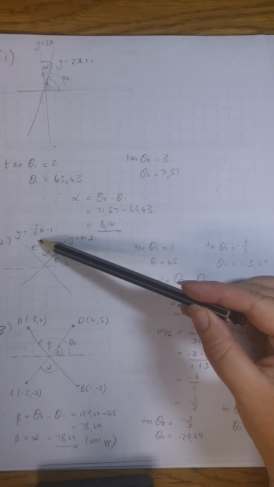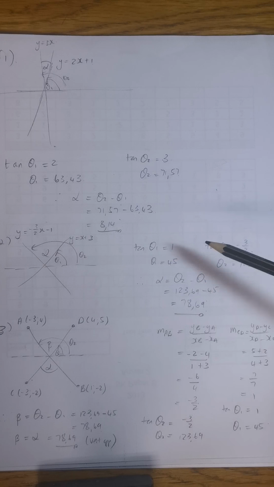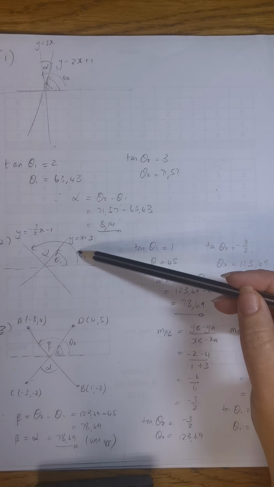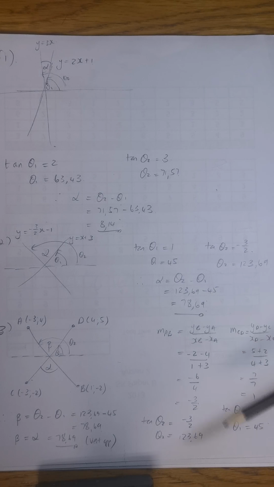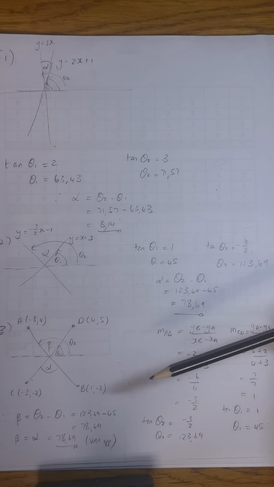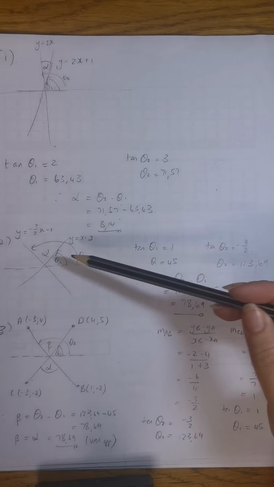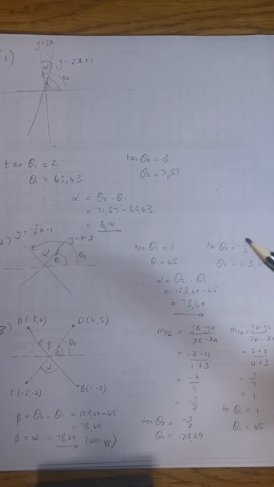The same thing over here. Gradient negative 3 over 2. This gradient is equal to 1, and then if you work out the one minus the other, you'll end up getting 78.69. So that was the value for alpha.